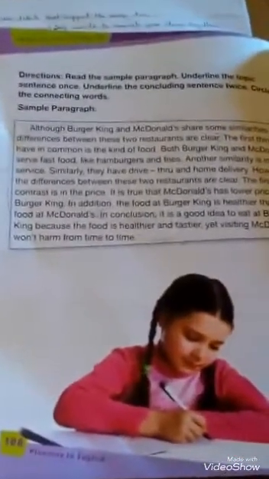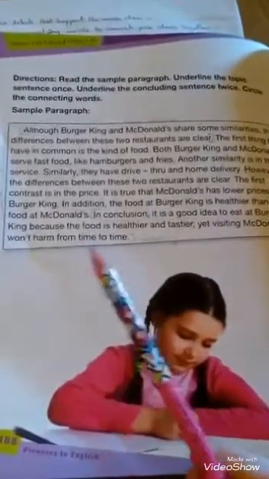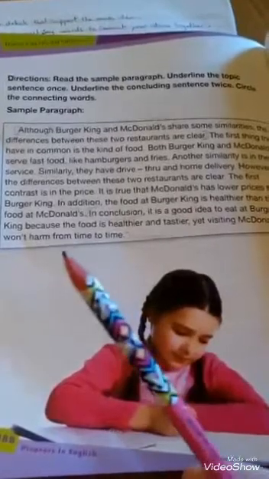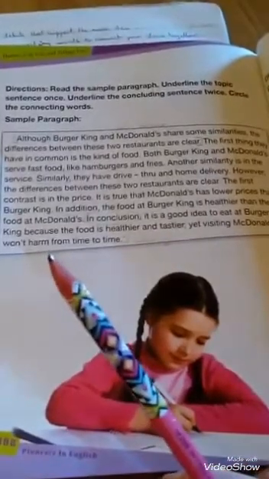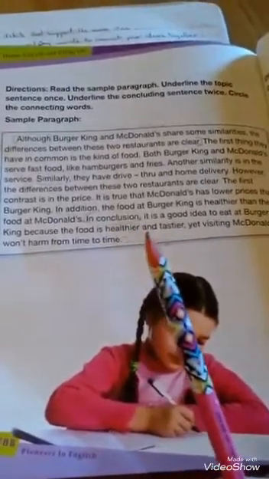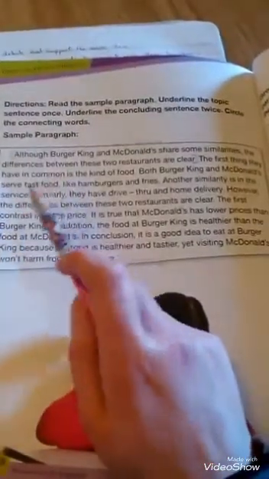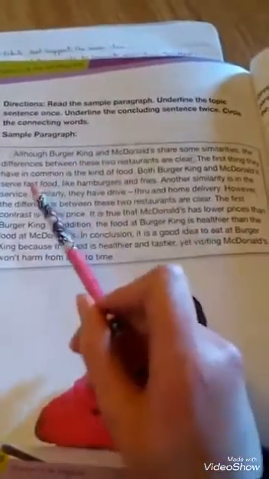Now, as we move to your books, I want you to open page 188. Okay? If you see in the directions, we have to read the sample paragraph, we underline the topic sentence, and then we underline the concluding sentence twice. We have to circle the connecting words. Okay? I will start reading, and then we are going to do these directions together.